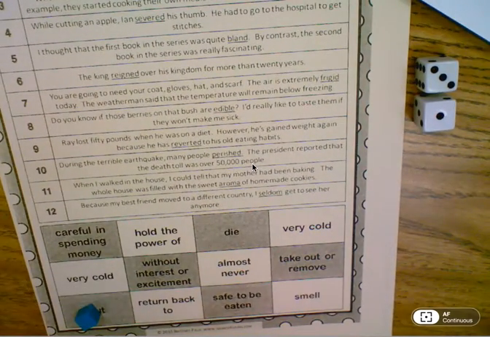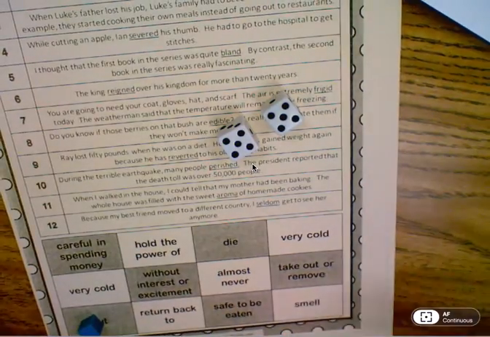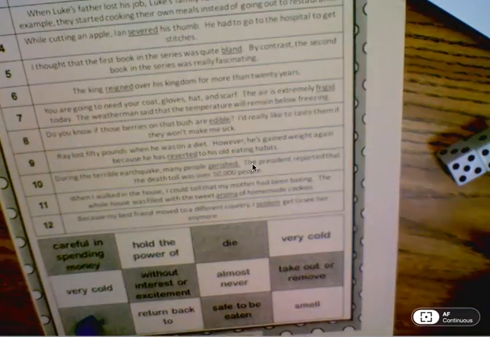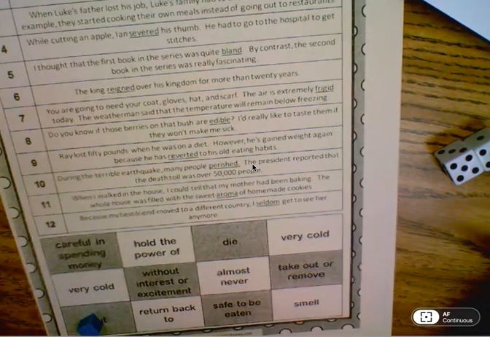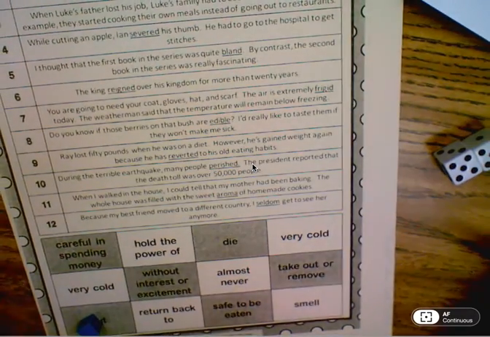Okay? Now the person that I'm playing with is going to go next. Unfortunately, I'm by myself today, so I don't have someone else playing with me. But the other person is then going to roll their dice. When they rolled, they got 2 5s, so the sum is 10. So they go to number 10, and it says, "During the terrible earthquake, many people perished. The president reported the death toll was over 50,000 people."